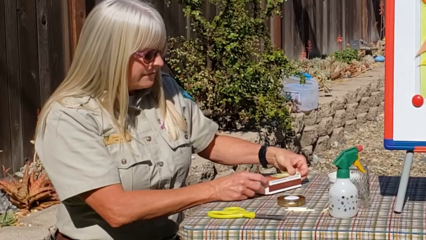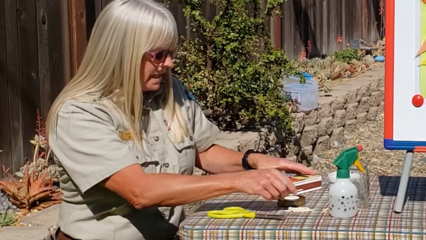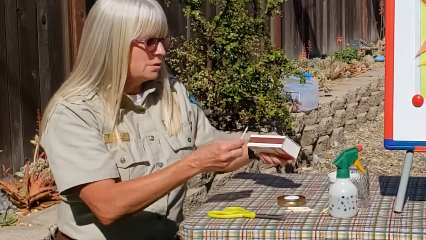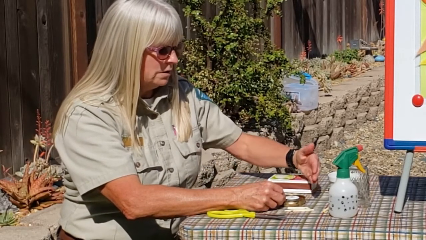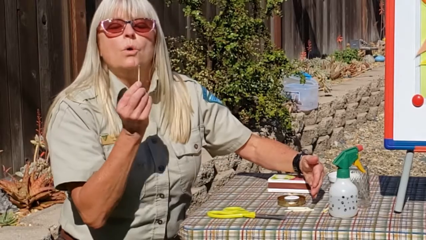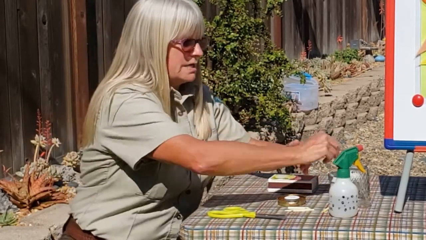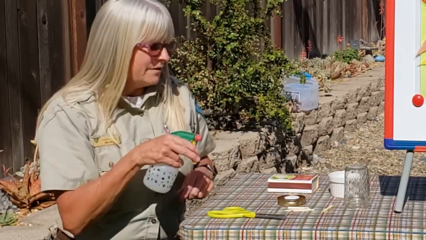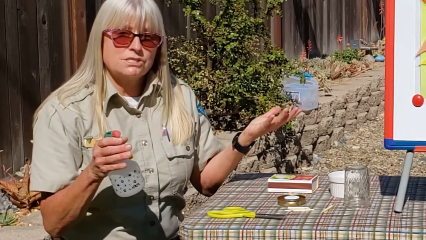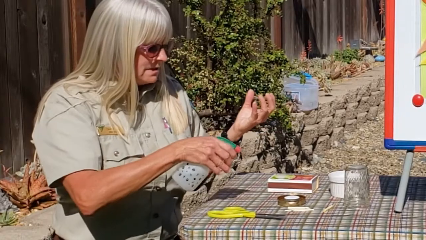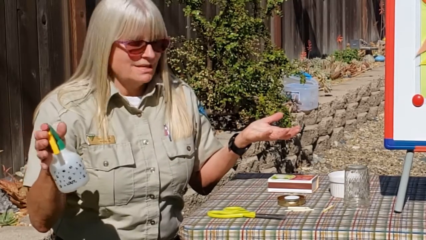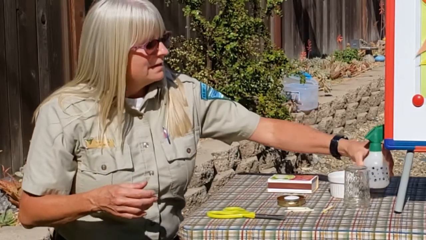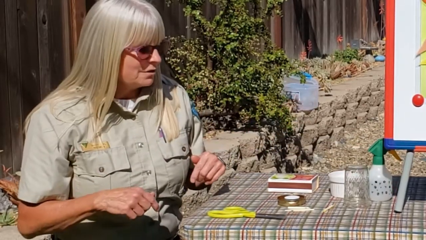Now, for the next part of our experiment, I'm going to apply heat again to our fuel. Too much oxygen, it goes out. And now, if I squirt water on this, it's going to do two things. It's going to remove the oxygen and the heat. So, not enough heat, not enough oxygen, the fire goes out.